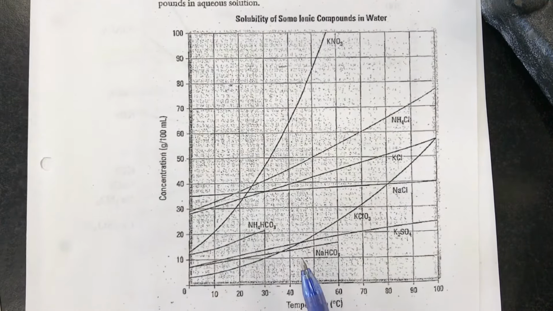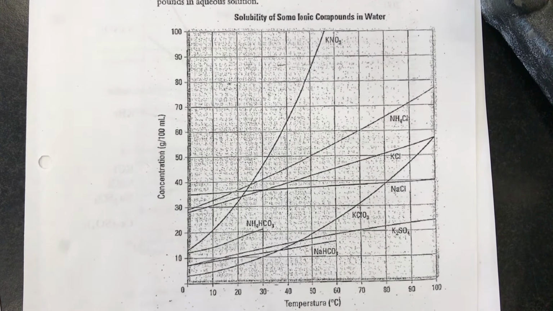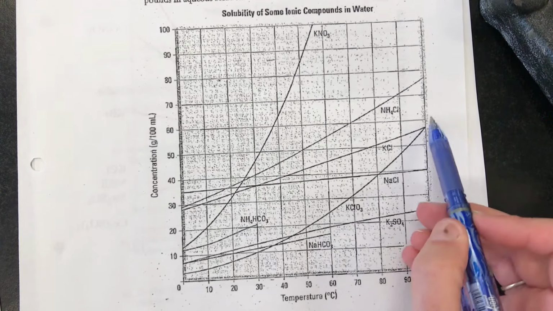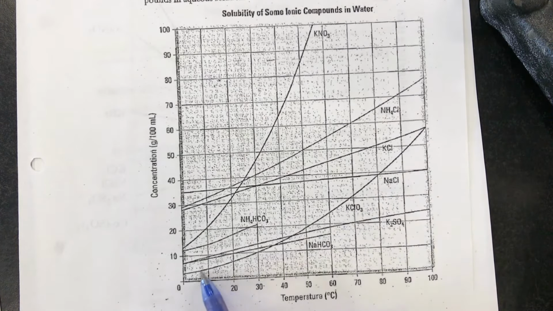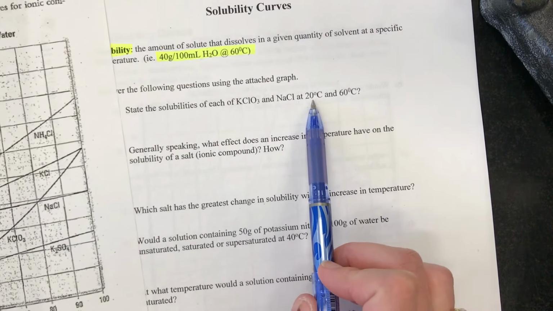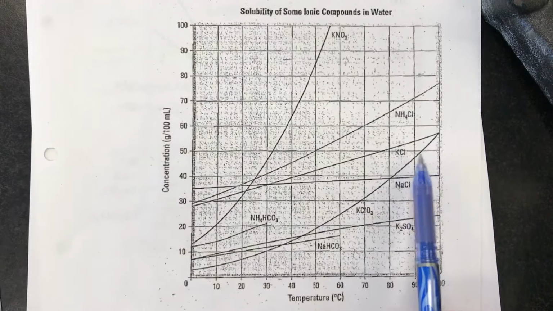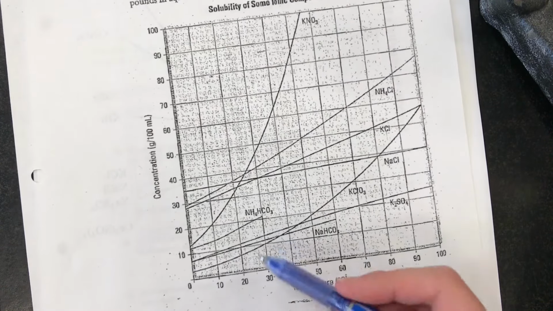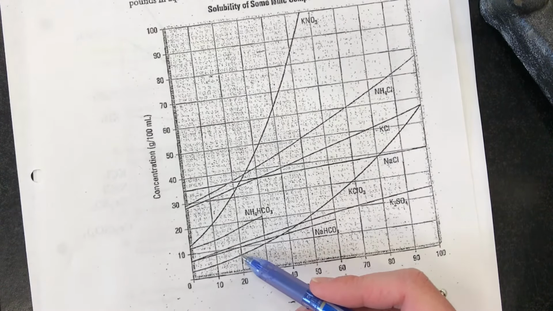So on our solubility curves graph, here is potassium chloride. That's this one, so it's this line here. And if we want to know what the solubility is of that at 20 degrees Celsius, we're going to look at this graph, find 20 degrees Celsius. So we can follow that up, and it's right here.